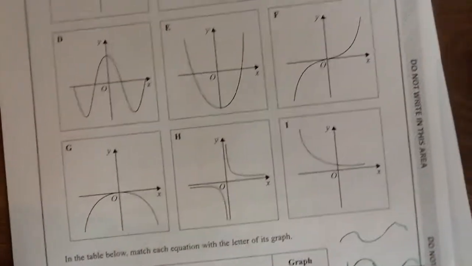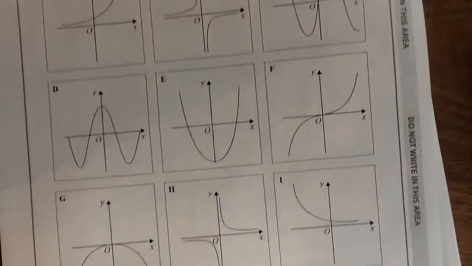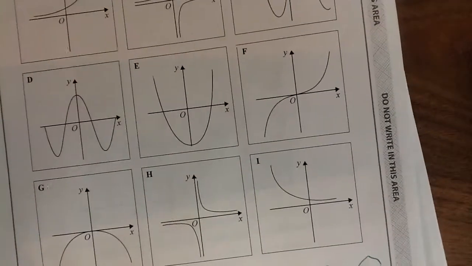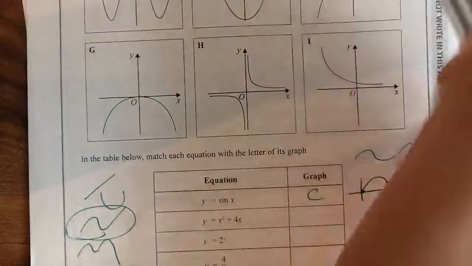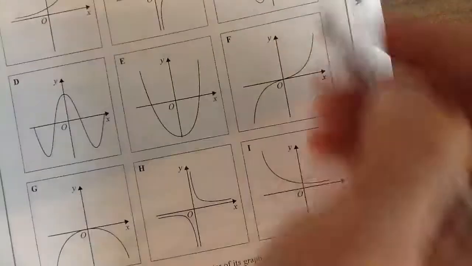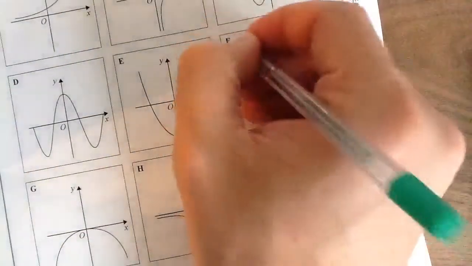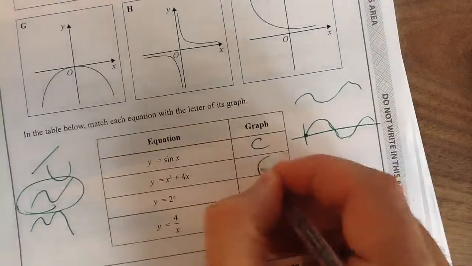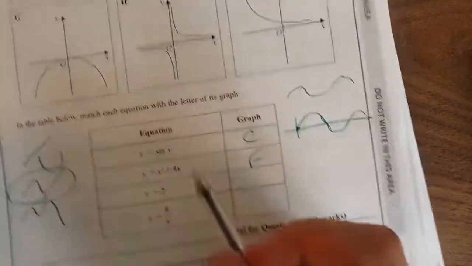Okay, so let's just double check if we've got any of them that looks like that. We've got f. Let's check if we've got any others. Yeah, it's going to be f. So it's x cubed plus 4x. And we don't need to do any more thinking because there isn't anything else more than that.